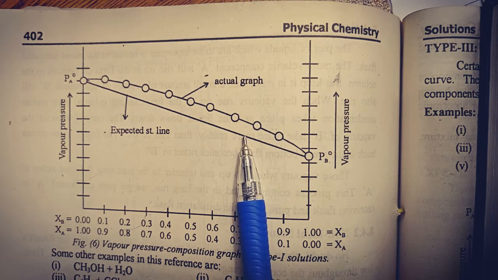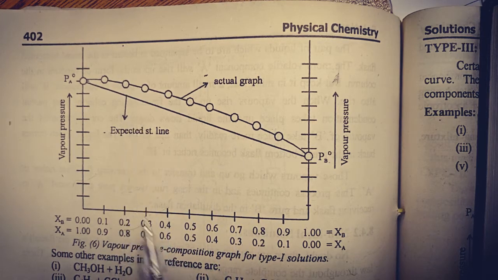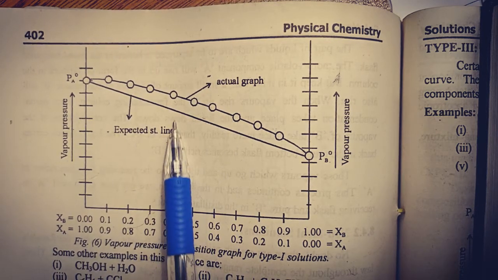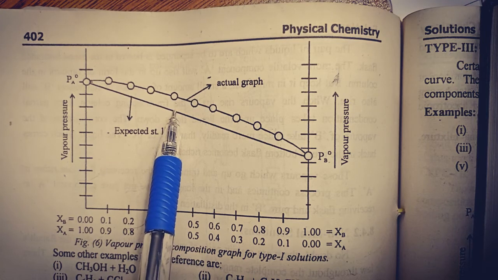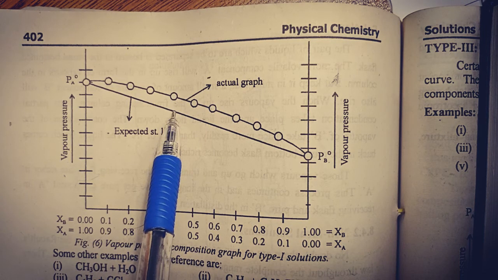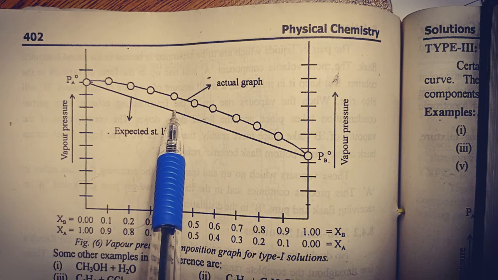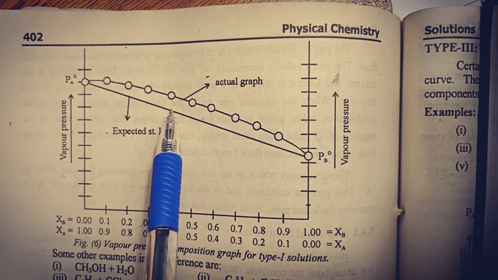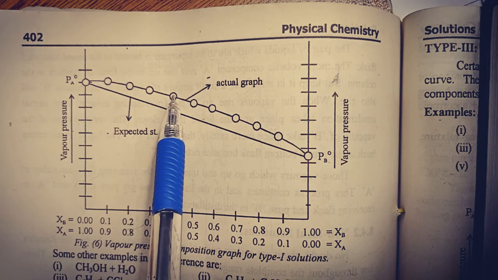For example, for this line, the vapor pressure of the system is at this point for the ideal solution, but it is higher for the actual non-ideal solution.